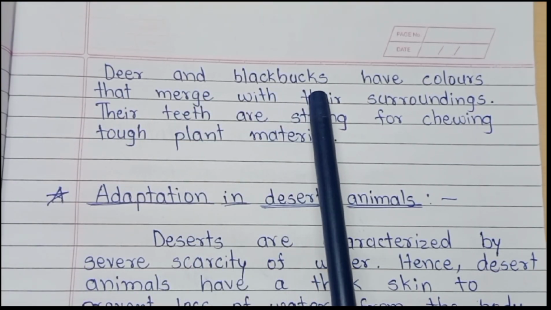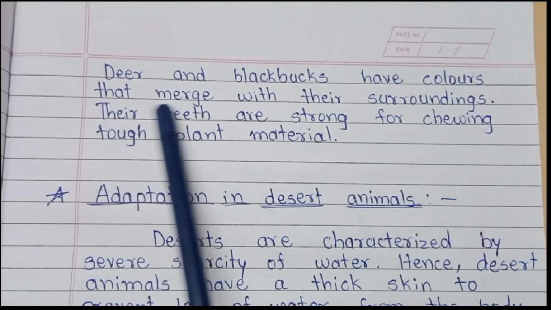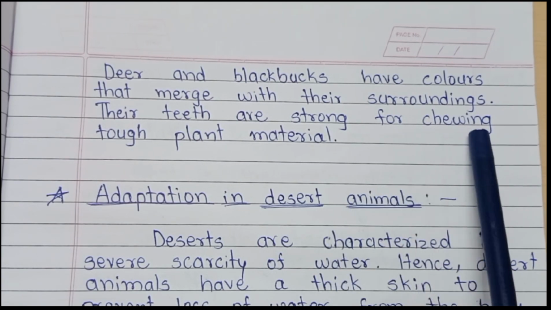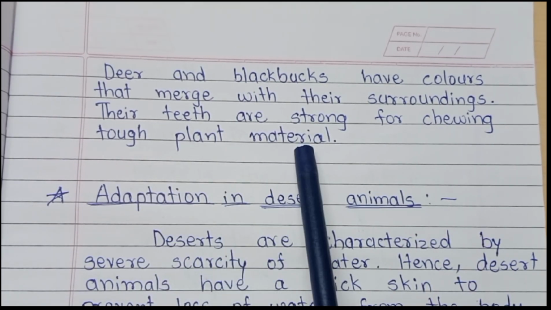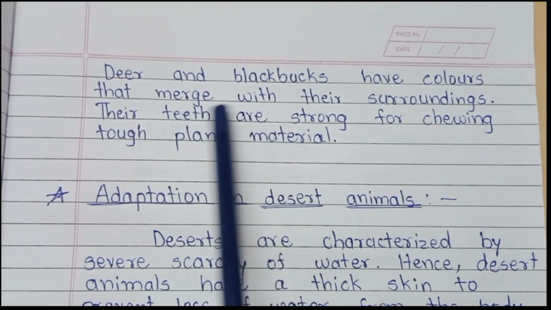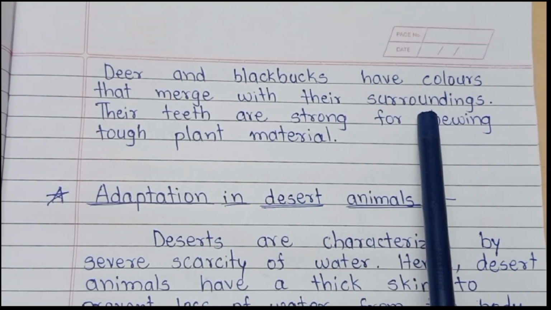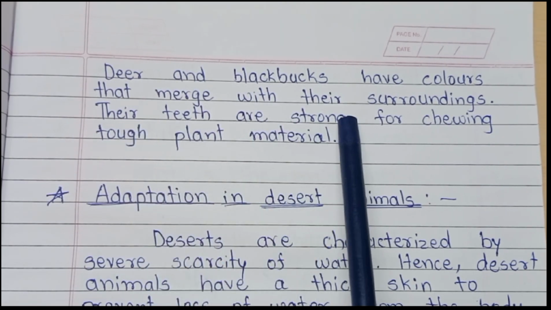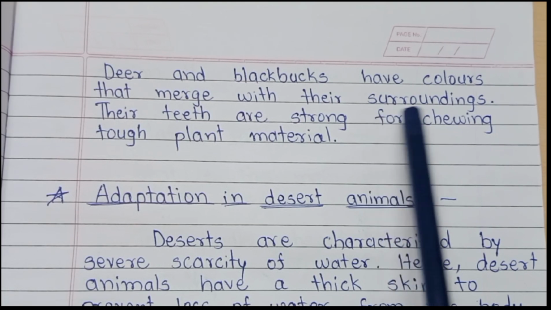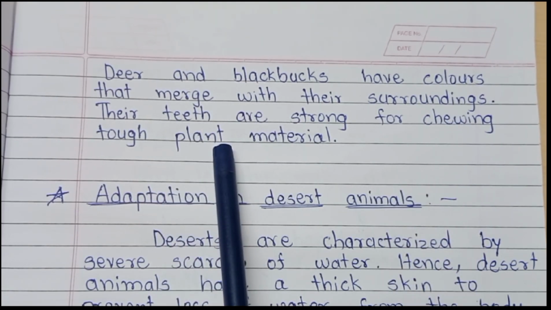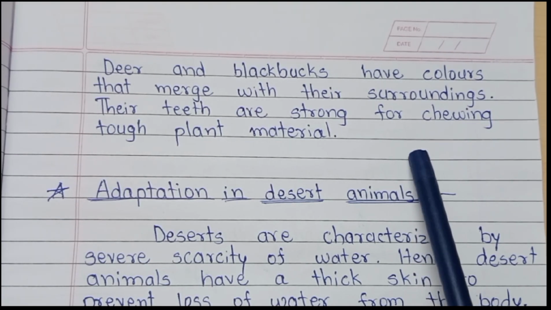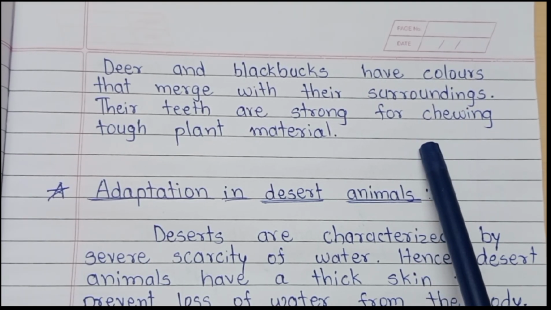Deer and black bucks have colors that merge with their surroundings. Their teeth are strong for chewing tough plant material. Because of their color, they can merge into their surroundings, and the teeth of these animals are strong, so they can chew tough plants also. In this way, they can protect themselves from predators.